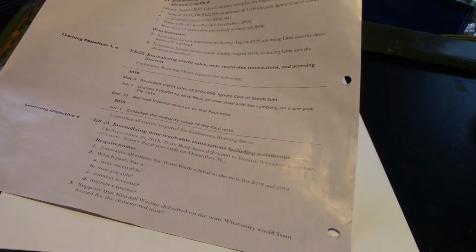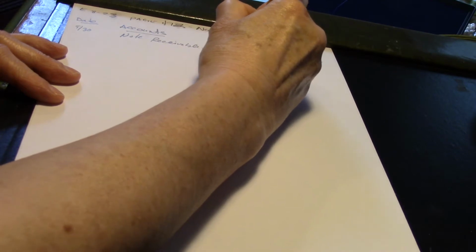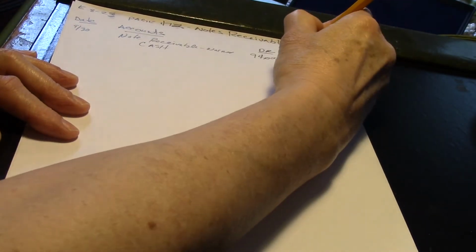Of course, we have our journal here. So the first thing that happens is Kendall Warner takes out a loan, and it's $94,000. So we're doing the books for the bank, right? So we're doing it from the bank's perspective. So that's the note receivable. So on 9/30, we get a note receivable. I'm just going to write Warner because a bank's going to have a lot of different notes receivable. And it's $94,000. And of course, the bank gives out cash, so their cash goes down $94,000. All right, so there you go. The bank issued that note receivable, and so now they have the asset note receivable, which increased, and they have less cash, which decreased.